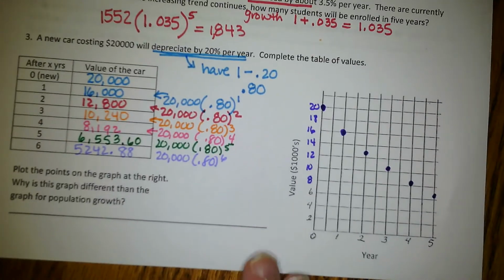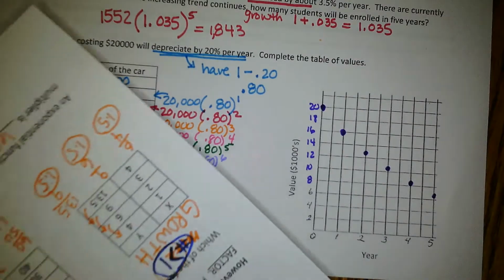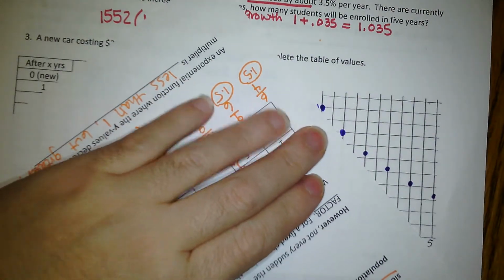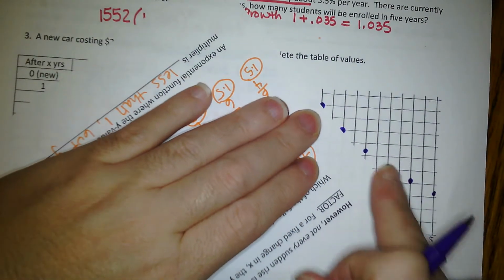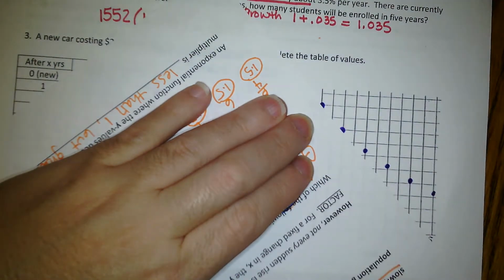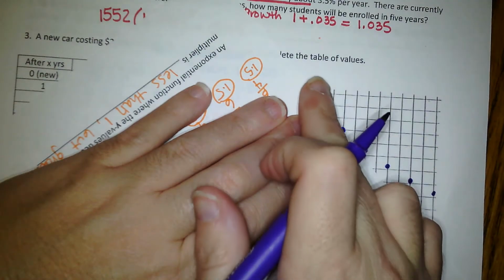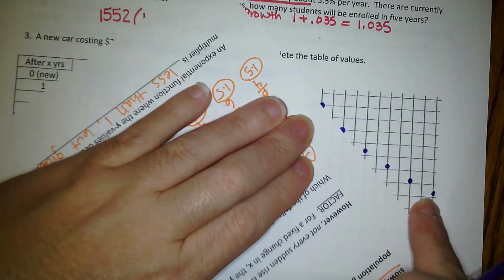So this is definitely not linear, and I'll show you why it's not linear. Let me take my paper so I can show you that if it was linear, it would look like this. See? It doesn't do that. This is exponential, or it's a curve, because it's coming out like this.